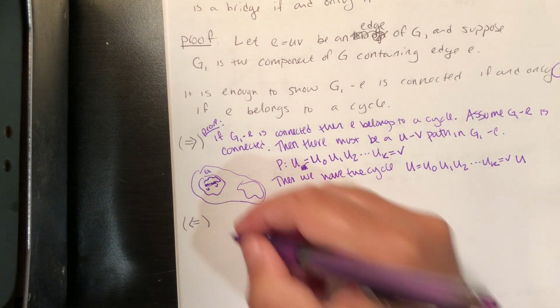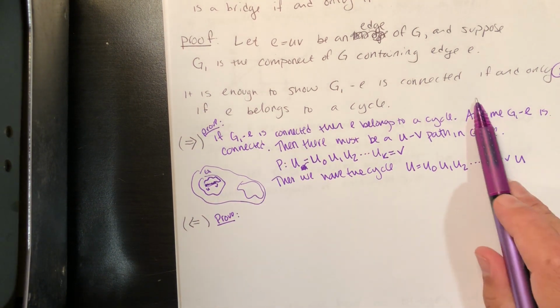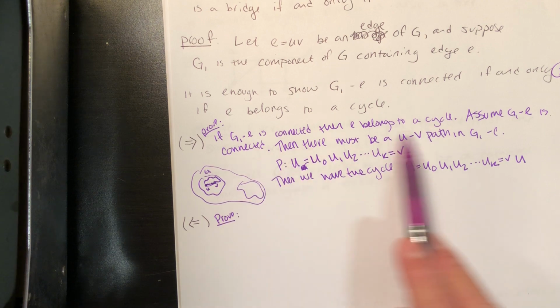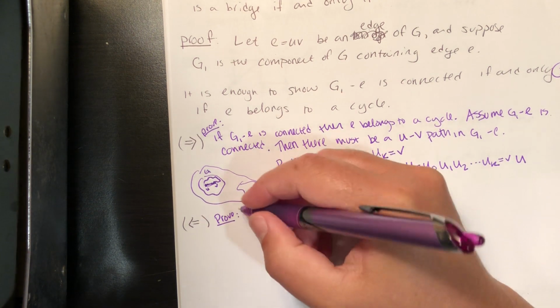All right, now we need to prove the other direction. So now we need to prove the converse of this statement: if E belongs to a cycle, then G1 minus E is connected.